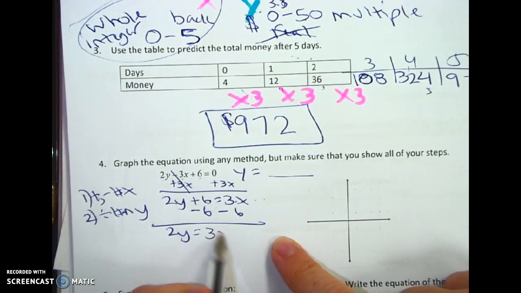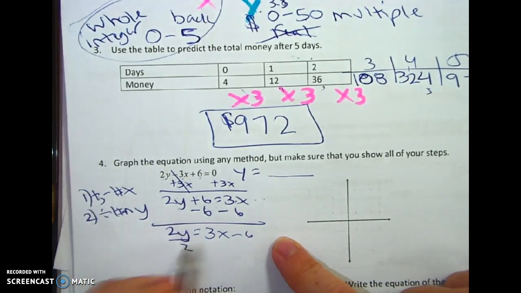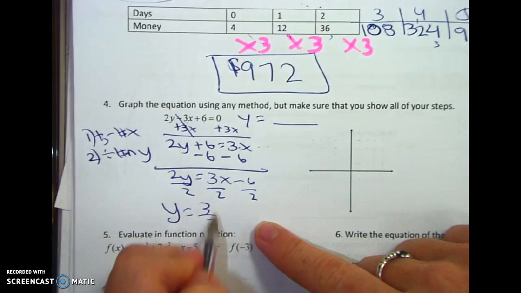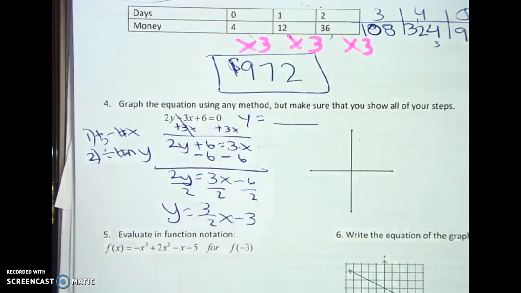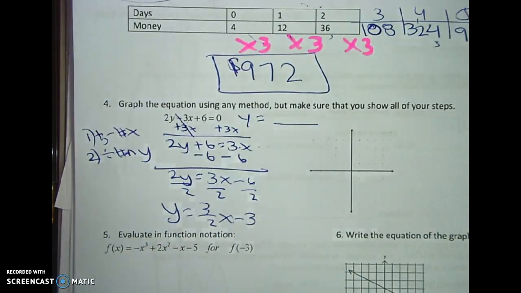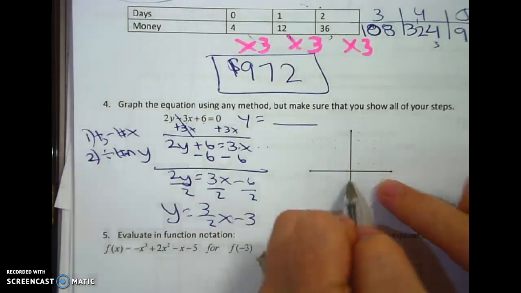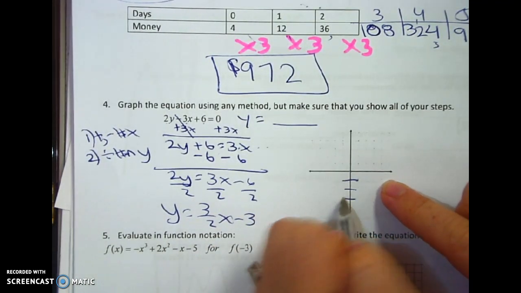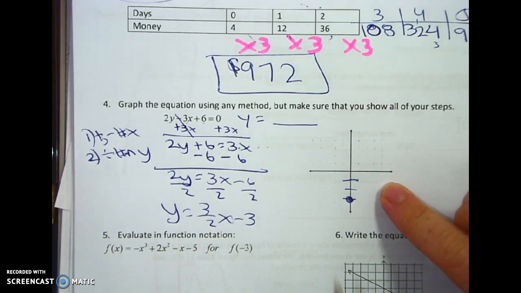These are different. Don't put them together. Now, divide by 2, divide by 2, divide by 2. 3/2 doesn't divide, minus 3. So if on the quiz you don't see the lines, which may happen, just show the work. 1, 2, 3, down 3.